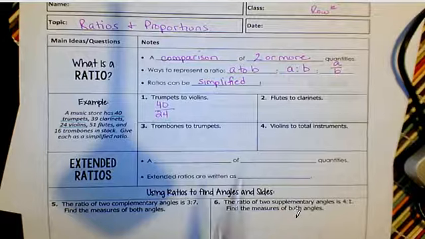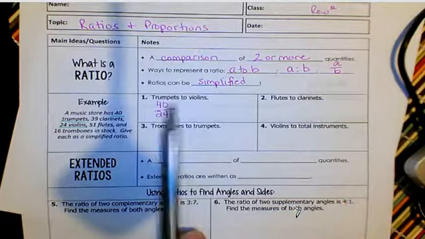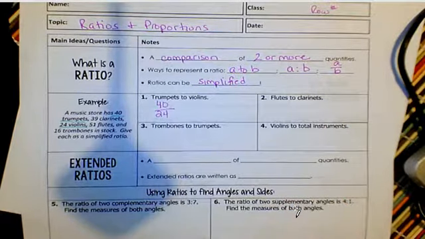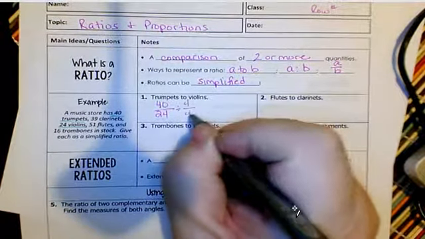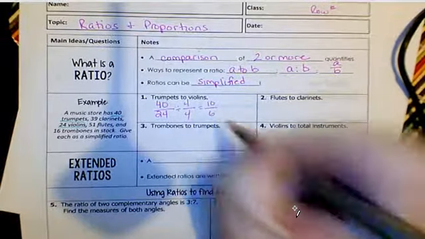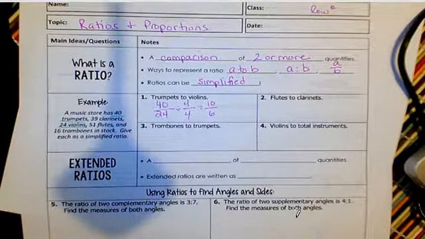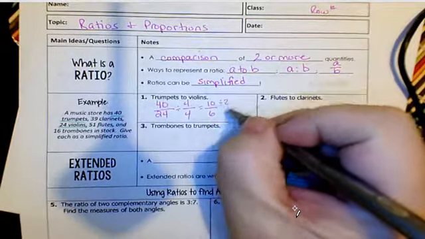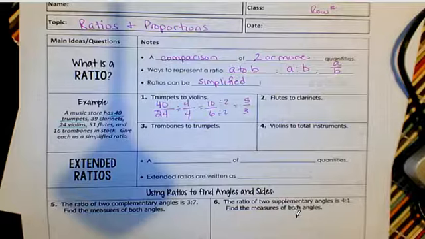So you write it just like we did here. A to B is A over B. Trumpets to violins, trumpets over violins. Now, it can be simplified. So you look at what number can go into both of those. Right off the top of my head, I see a 4 there. 4 goes into 40, 4 goes into 24. That's going to give me 10 over 6. I think it can be simplified further. Those are both even numbers, which means I can divide them by 2. So that's going to give me 5 over 3, and that would be my simplified ratio.